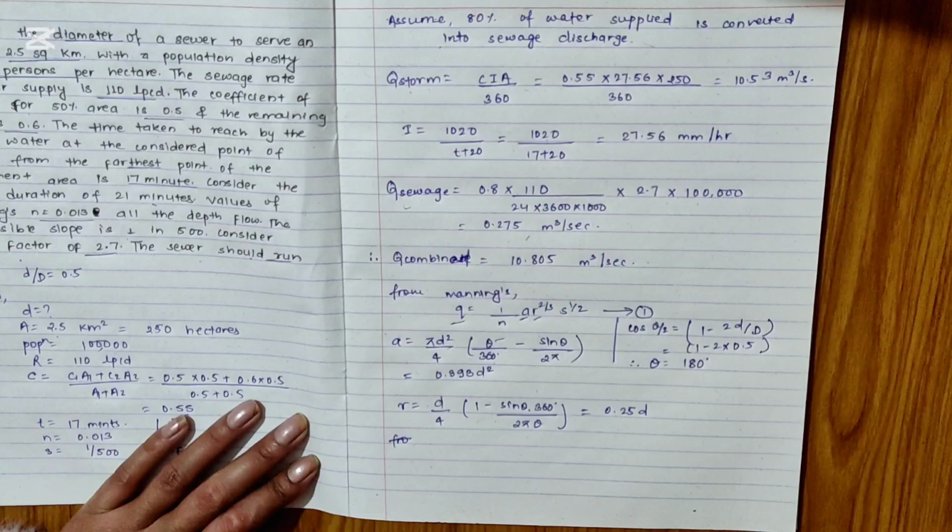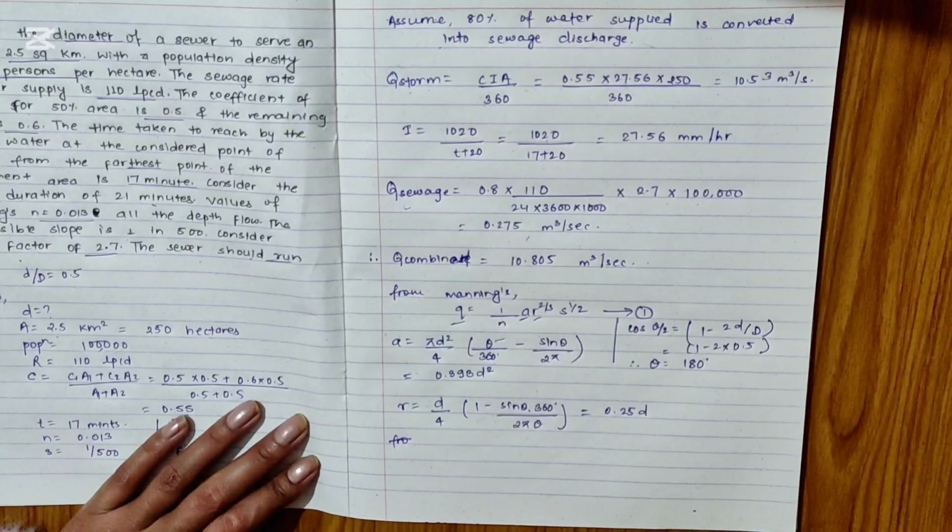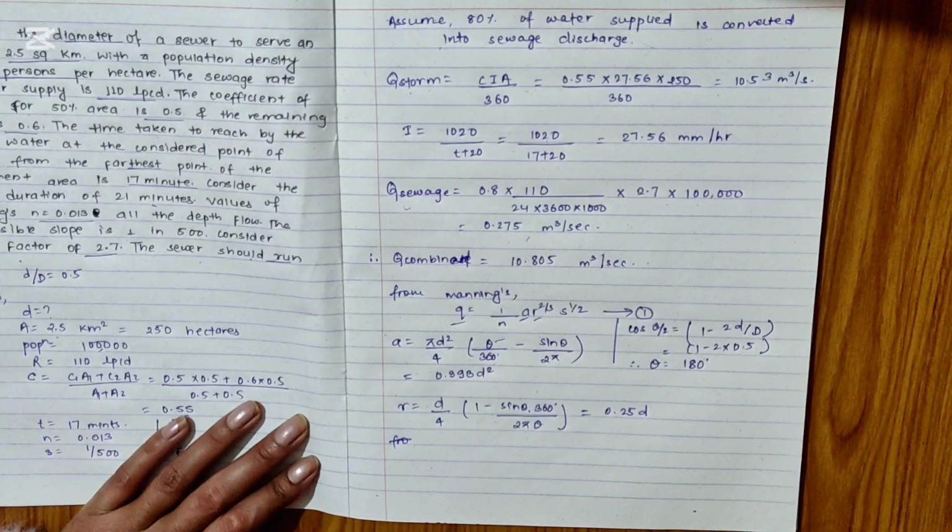Now we have already calculated the discharge. From Manning's formula we have discharge equal to 1 by n, A R to the power 2 by 3 and S to the power 1 by 2. Let this be equation first. Also we have the formula A is equal to pi D square upon 4 bracket theta by 360 degree minus sin theta by 2 pi, that will be 0.393 D square in terms of depth. Now the hydraulic mean depth is 0.25 D in terms of the depth.